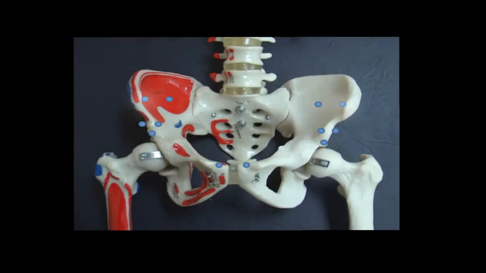The first anterior lumbar counterstrain tender point is on the medial aspect of the ASIS, pressing laterally. The second anterior lumbar counterstrain tender point is on the medial aspect of the AIIS, pressing laterally. The third anterior lumbar counterstrain tender point is on the lateral aspect of the AIIS, pressing medially. The fourth anterior lumbar counterstrain tender point is on the inferior aspect of the AIIS, pressing superiorly.